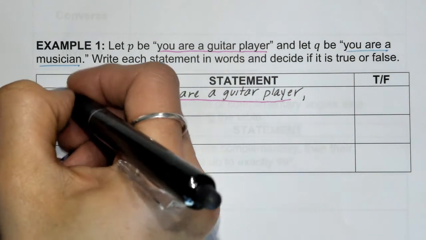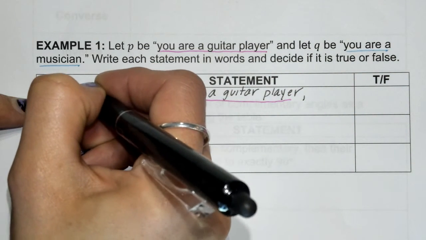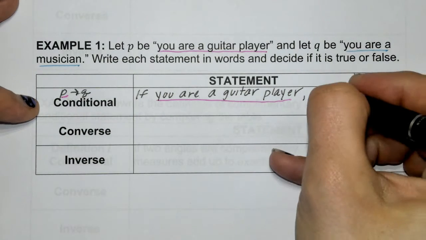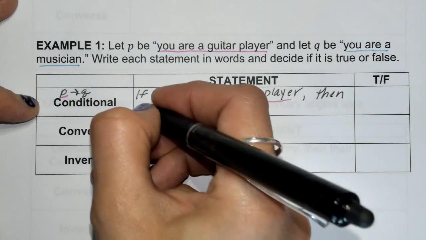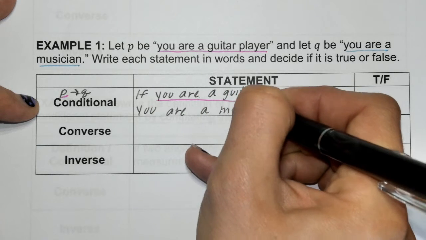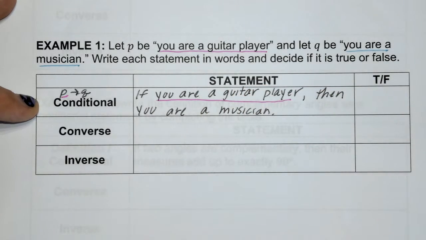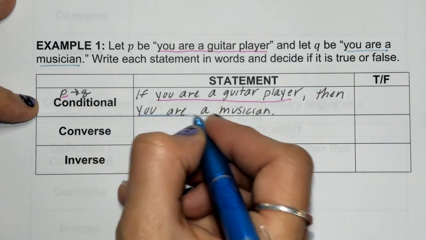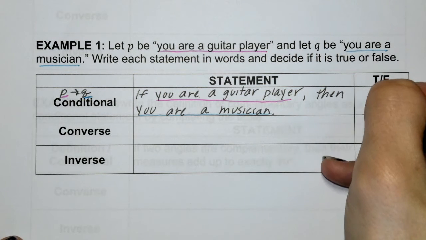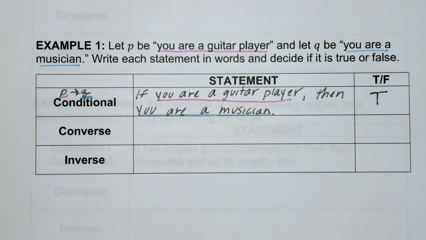Remember that this is if P, then Q. Okay, here's our P. Then you are a musician. Giving us you are a musician as our conclusion, that Q. We also want to say if this is true or false. Well, if you play guitar, are you a musician? Yes. So this is going to be a true statement. And we'll talk more about the true and false statements in the next set of notes as well.